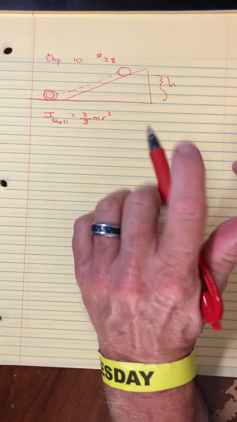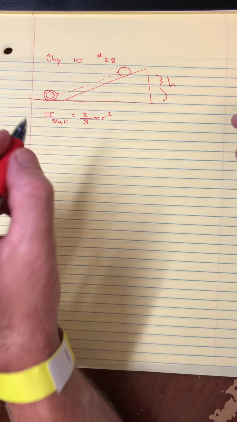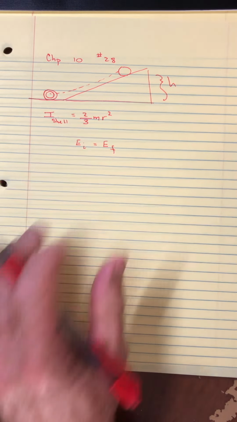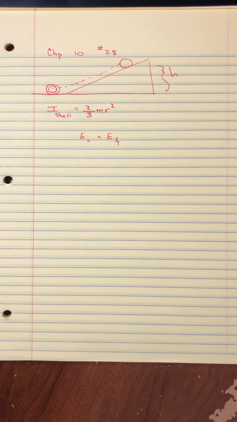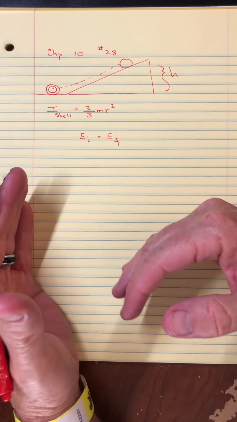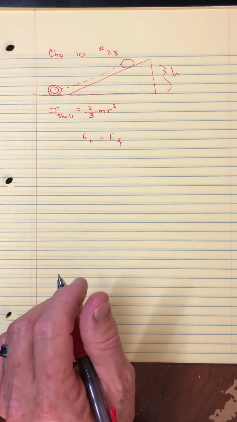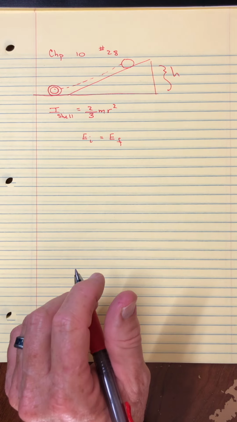Okay, now it says calculate the vertical height that it reaches, using the principle of conservation of energy. Let me pause right there and make my normal statement: what you want to do in these problems is to apply the same principles that we did for translational motion to rotational motion. That's an important piece to this puzzle here.